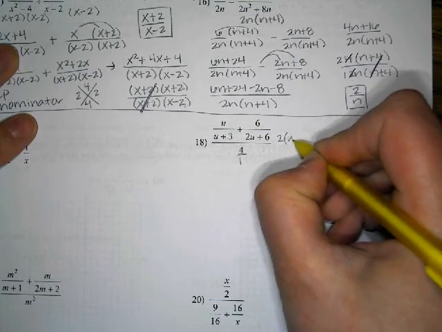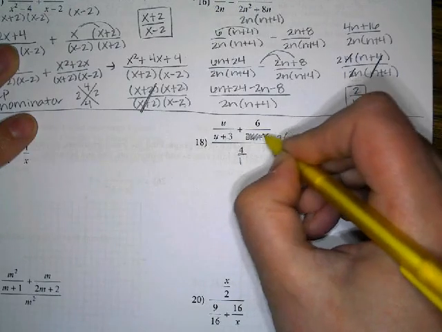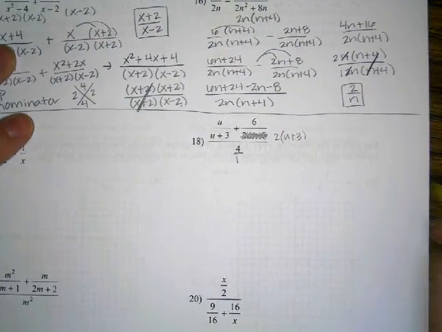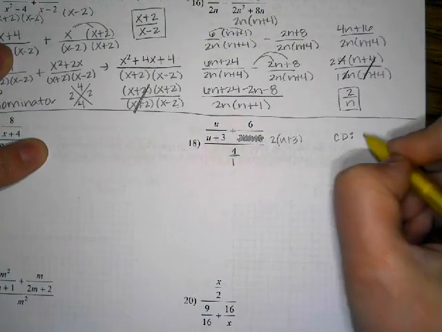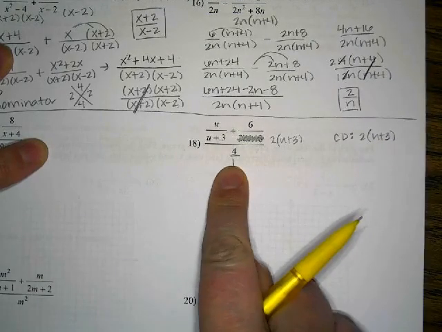So these two denominators are actually really similar. I'm going to scribble that out and think of this as 2u plus 3. So my common denominator is going to be a 2 and a u plus 3, because the 1 doesn't really help me out with the common denominator.